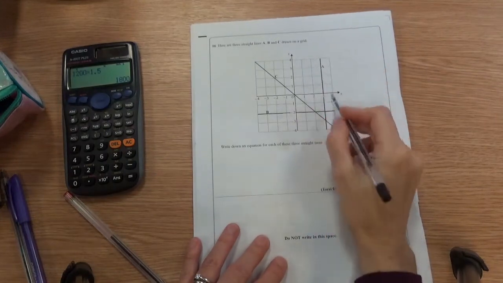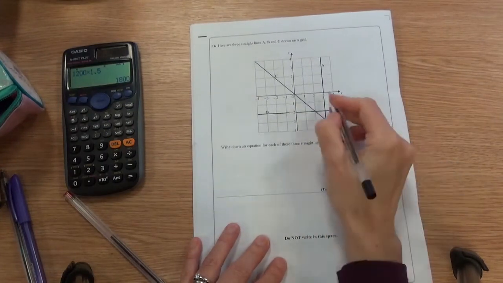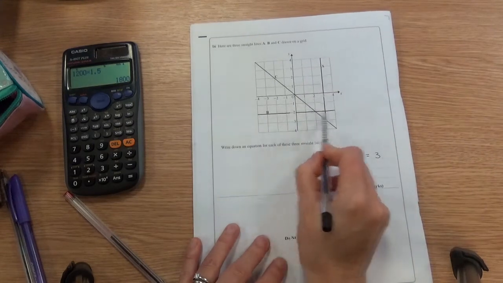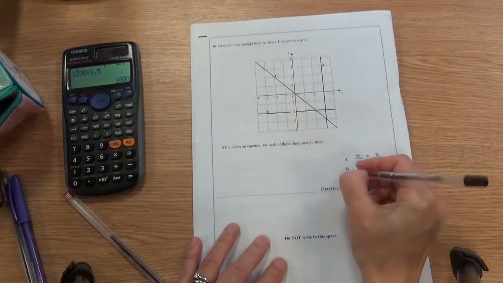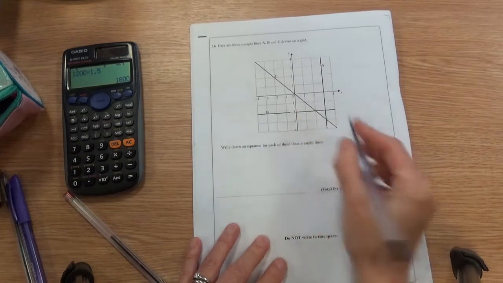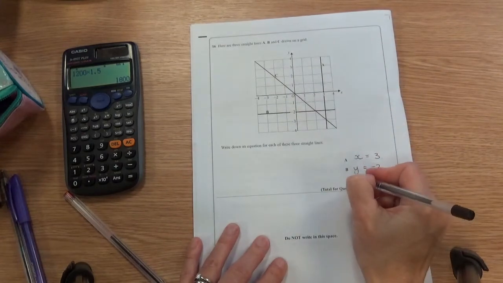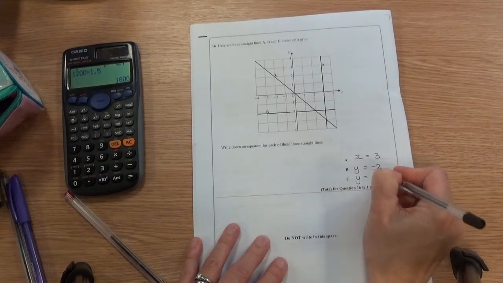Line A crosses the x-axis at the number 3, so it's x equals 3. B crosses the y-axis at -2. And C's that important diagonal line y equals -x.